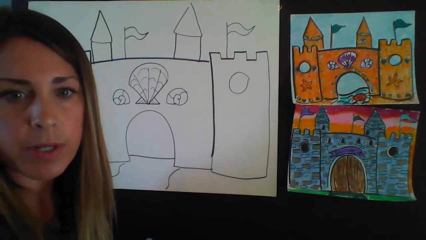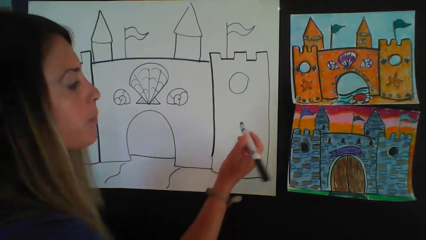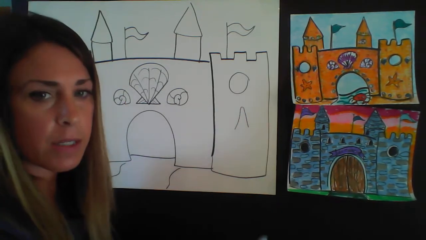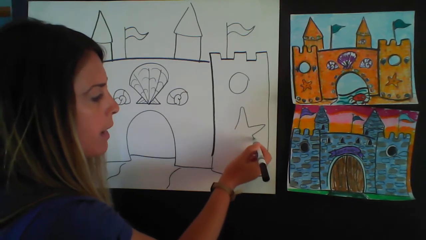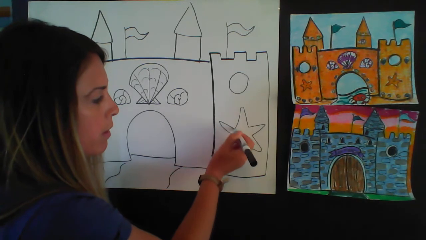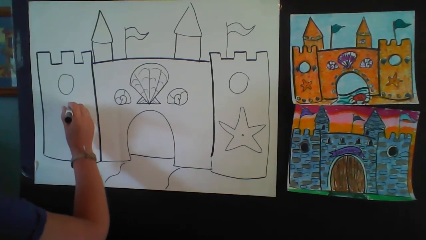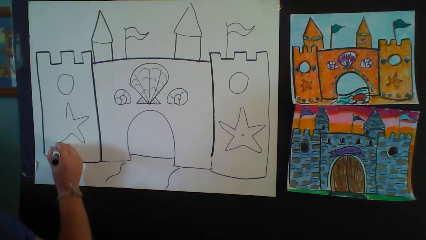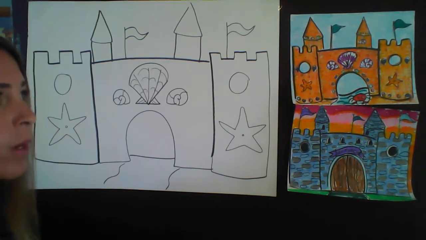Let's decorate our towers with a sea star on the bottom. Sea stars have 5 legs, just like a star, but they don't have to be perfectly even. So if you do a bump like this, 1, and then 1 out to the side, 2, 1 pointing down, 3, another 1, 4, 5, and a little dot in the middle. 1, 2, 3, 4, 5, and a little dot in the middle.